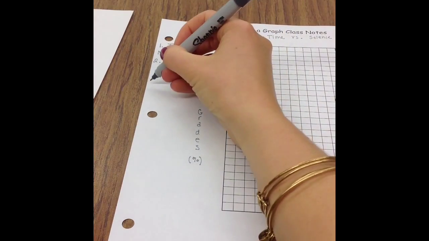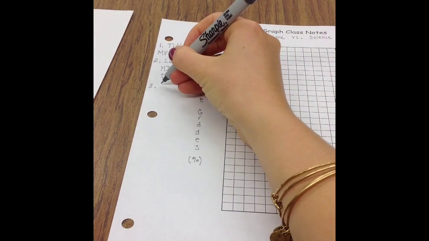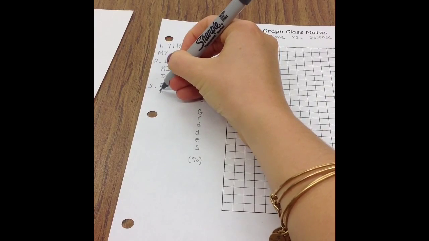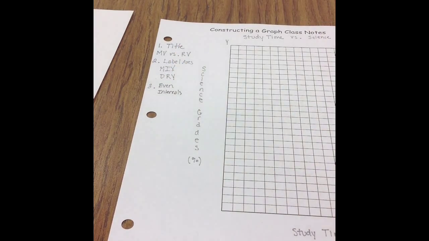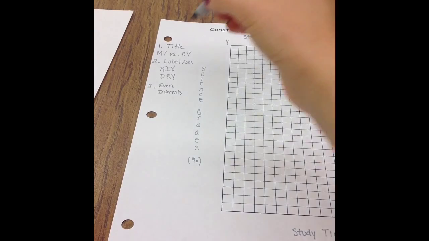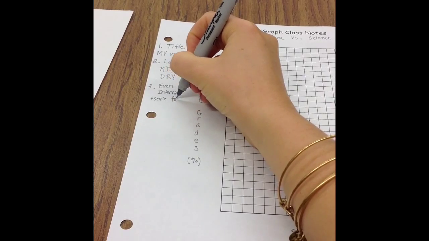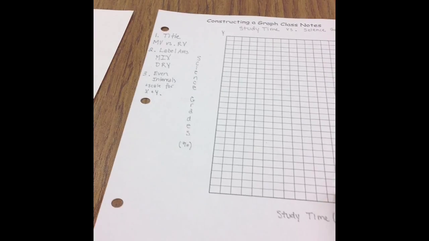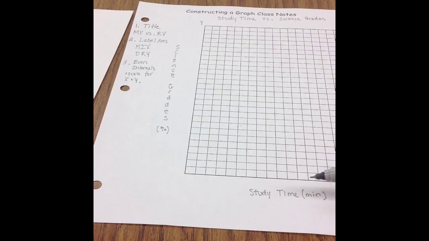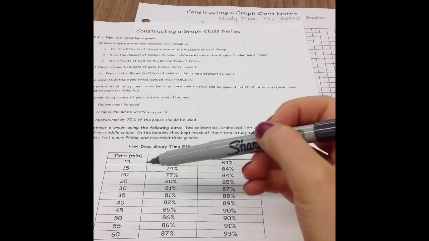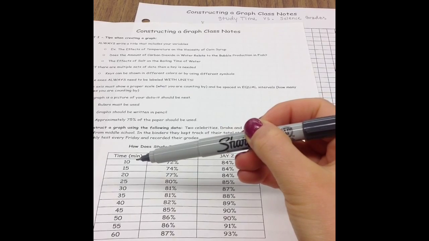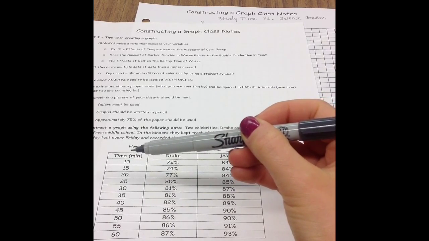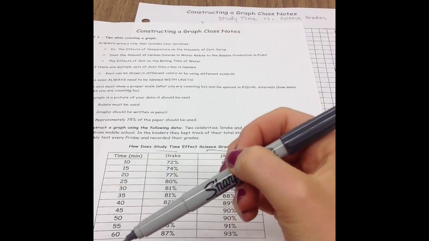Step 3 on your note sheet, you want to write even intervals. So after we've assigned our axes, the next thing we want to look at is what we're going to be counting by. So we're going to start off looking at intervals for our x-axis. When you're looking at intervals, you always want to take a look at the data. So if you look at our data table, you ask yourself, what is your lowest number? Now, technically, we always start at 0. So our lowest number is going to be 0, and our highest number on our chart is 60.